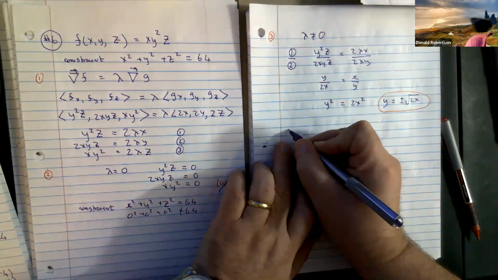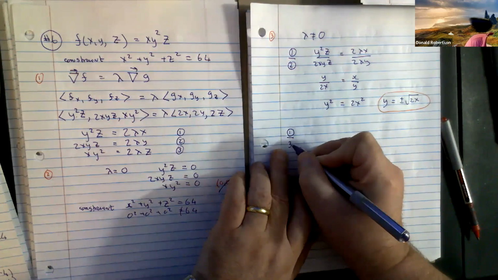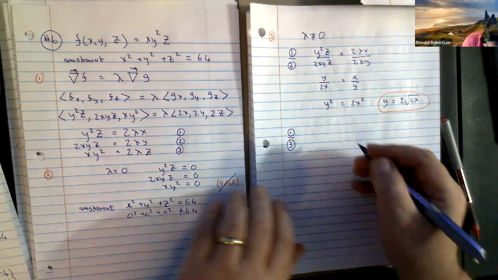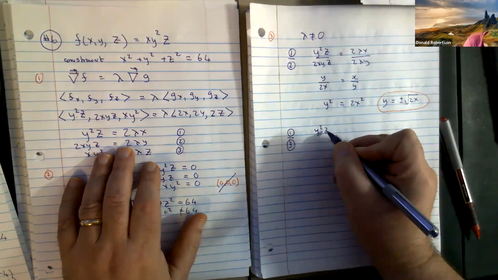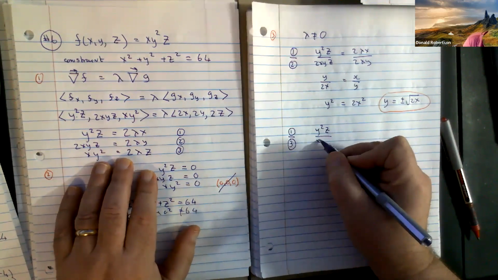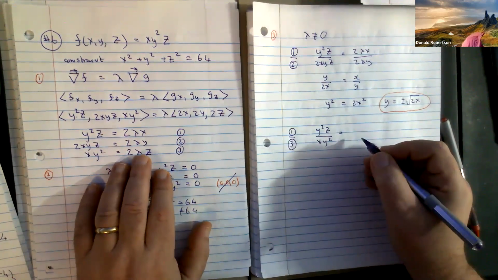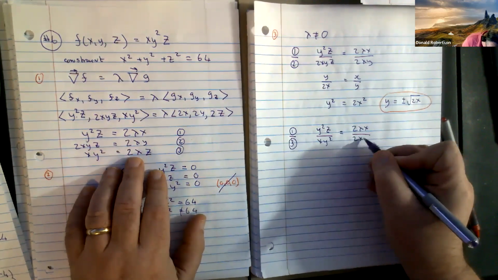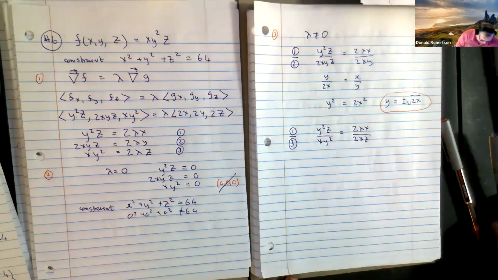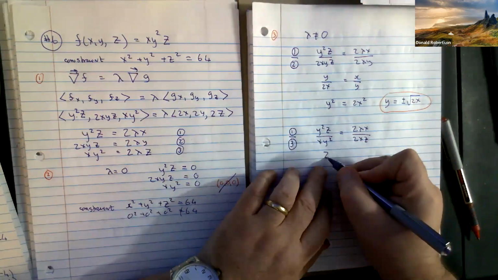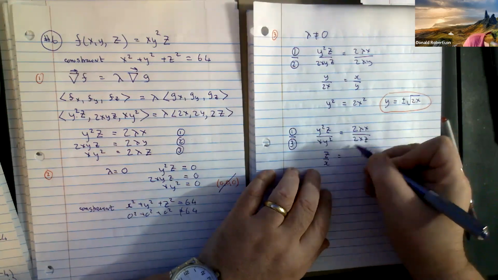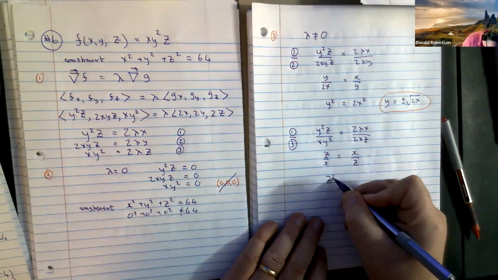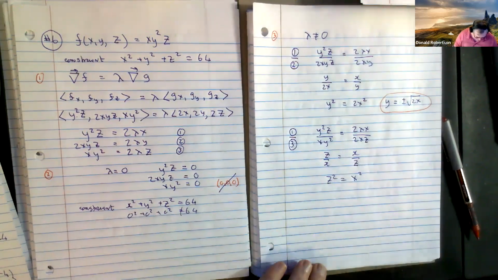So what we now do is take equation 1 and divide it by equation 3. And on the top, we get y squared z, and underneath it, we get x y squared. And it's going to equal, on the top, 2 lambda x, and on the bottom, 2 lambda z. And the y squares cancel, and you get z over x. And the 2's and the lambdas cancel, and you get x over z. And a little cross multiply, you get that.